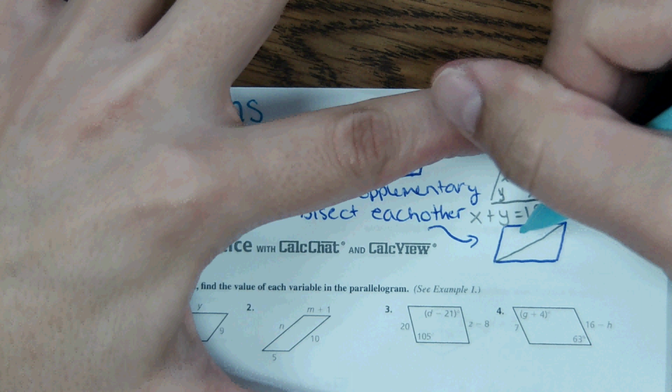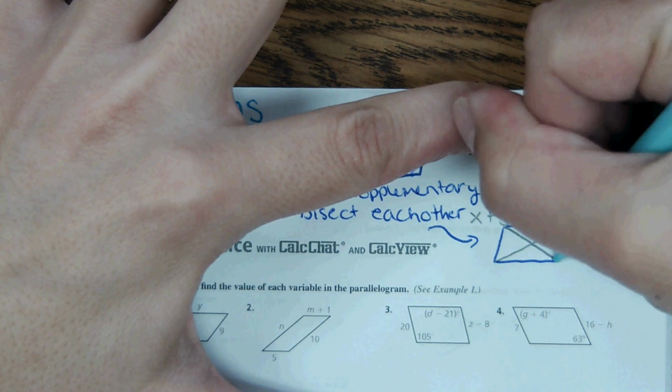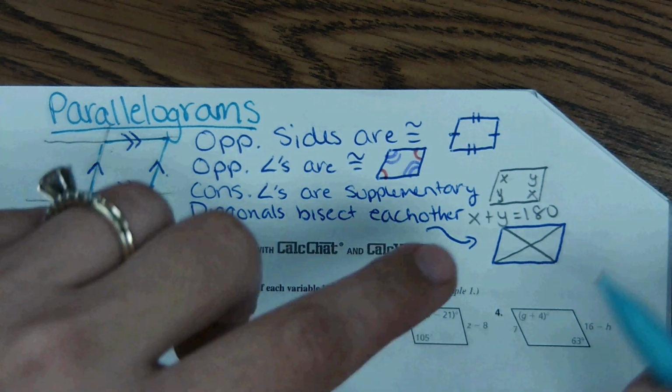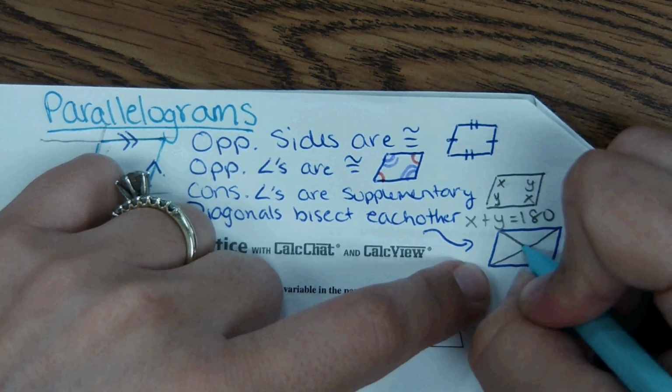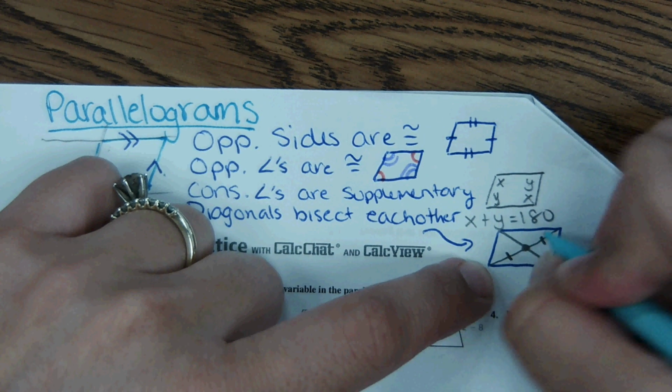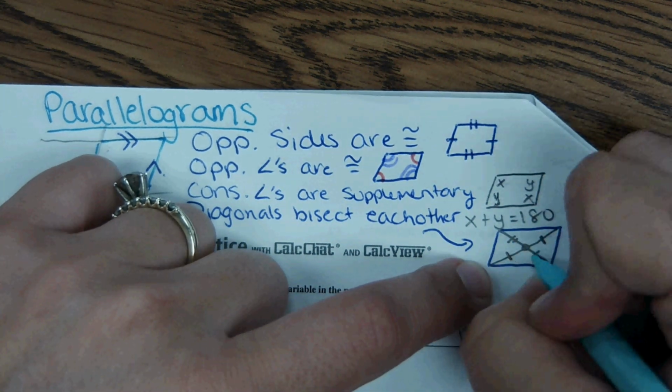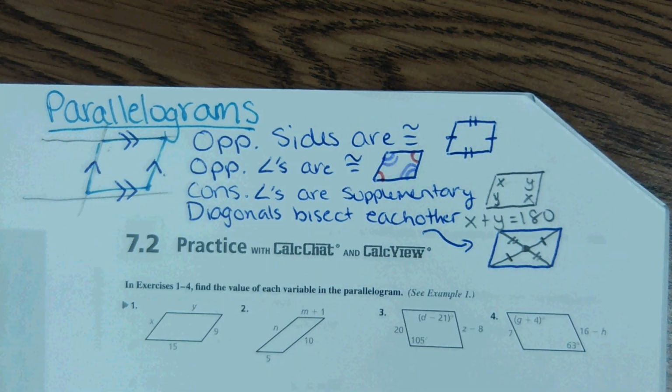So when we talk about the diagonals of a parallelogram, here's our parallelogram. Have a diagonal here and a diagonal here. Now those diagonals aren't the same length, like this diagonal is longer than this one. However, they bisect each other at the midpoint of each segment. So this is the same length as this over here, and then this is the same length as this.